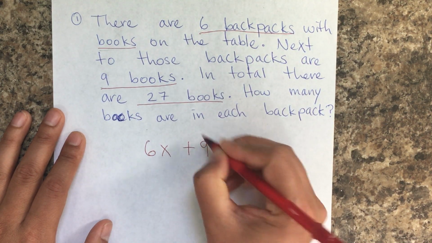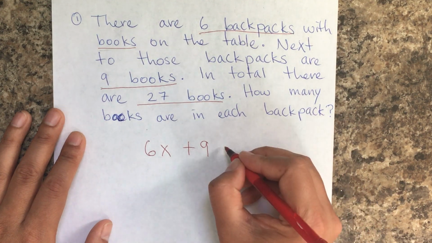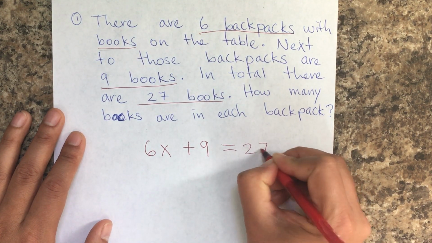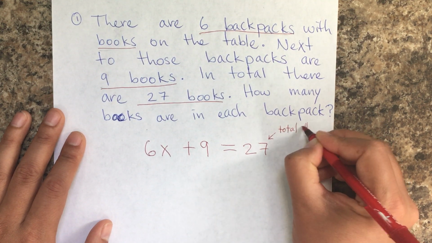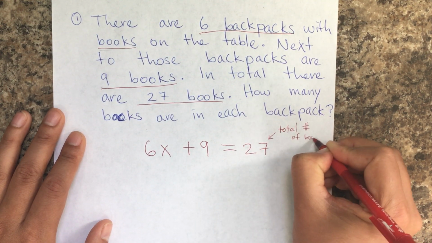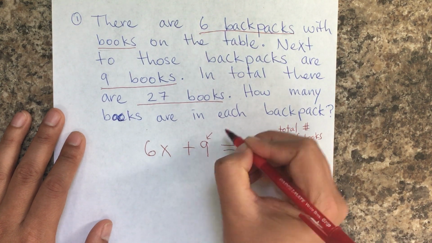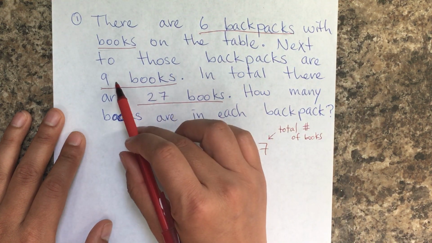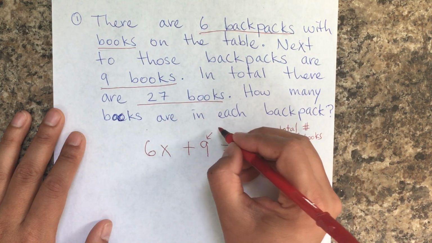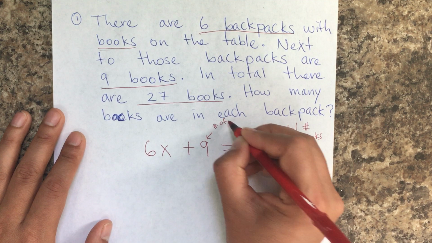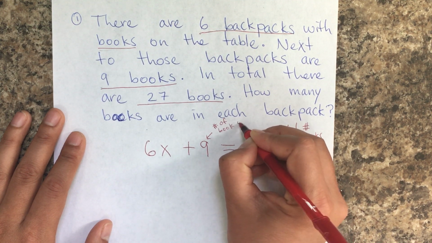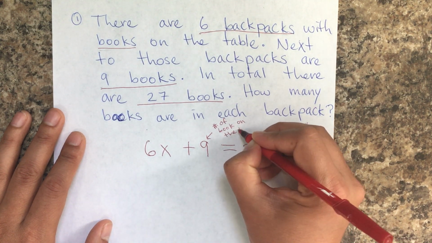Plus 9 that are next to the backpacks. And the total is 27. So this is the total number of books. This is the 9 books on the table. Number of books on the table.